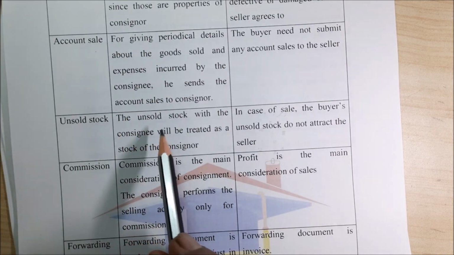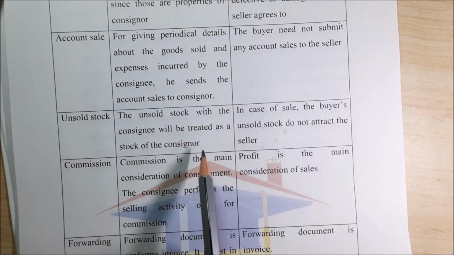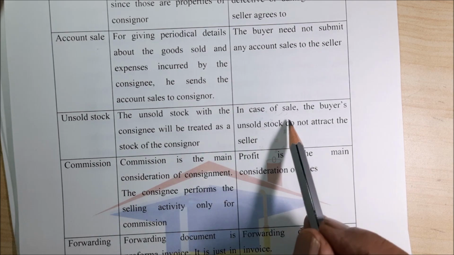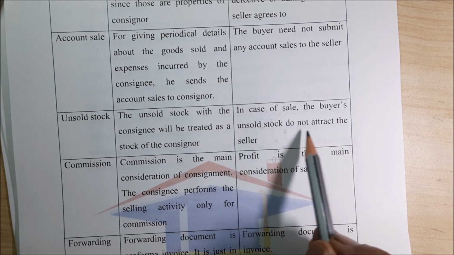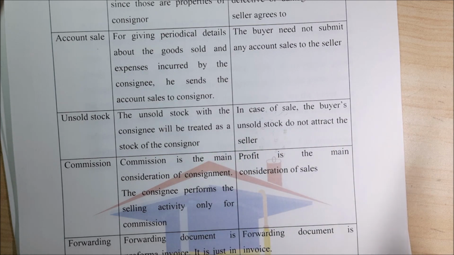Unsold stock. The unsold stock with the consignee will be treated as stock of the consignor. So it is not the stock of the consignee because he has not purchased. In case of sale, the buyer's unsold stock does not concern the seller. Once it is sold, it is sold. Now that is his property.